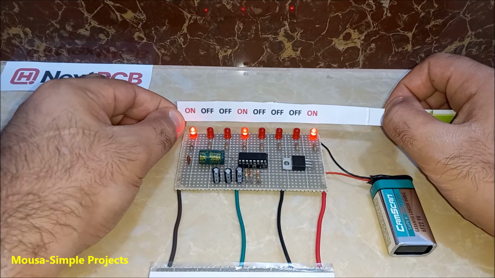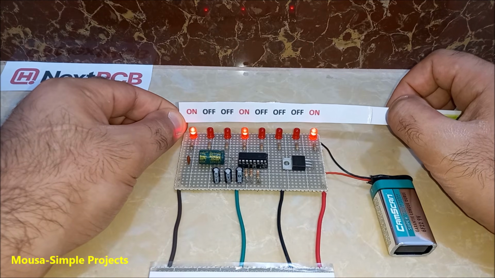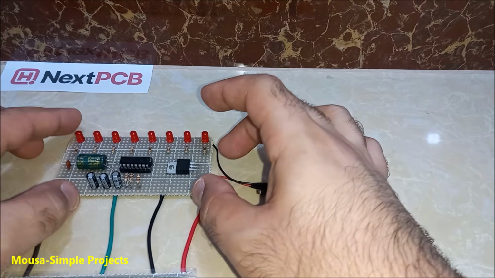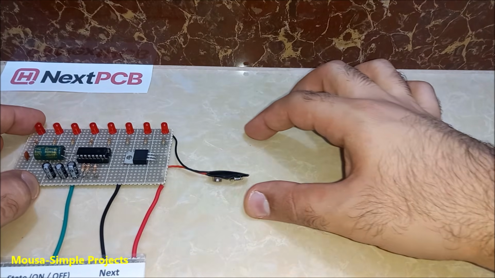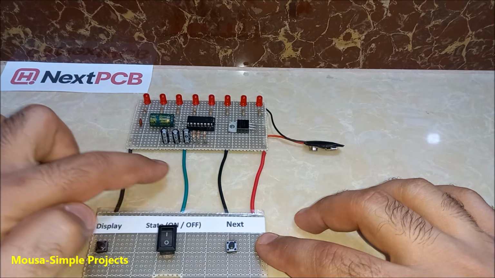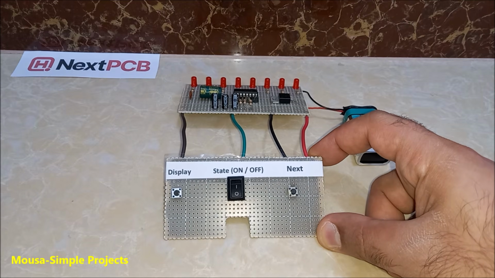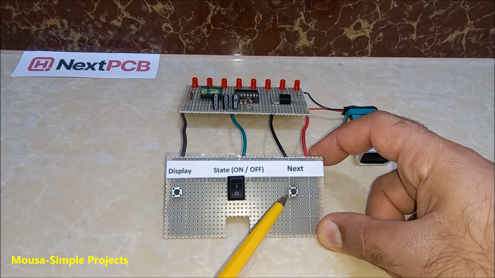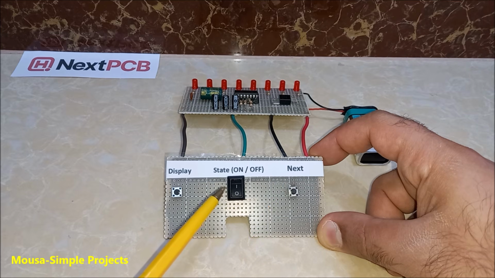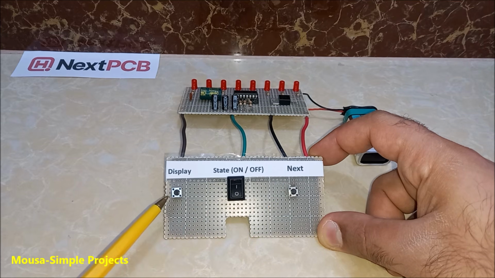So as you can see, the same pattern transferred to the LEDs. You can cascade this circuit and add more LEDs, as many as you want, and you still need only 4 wires. The names of these switches in the datasheet are different. The next button is called the clock, the on-off switch is called data, and display is called latch.